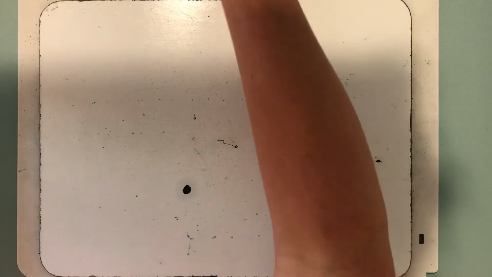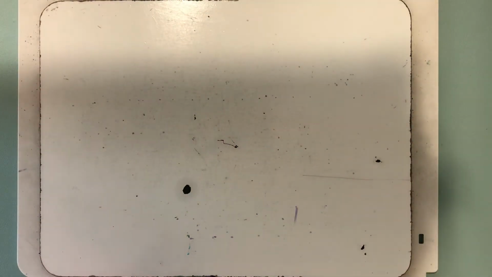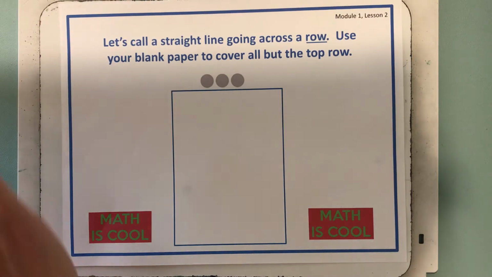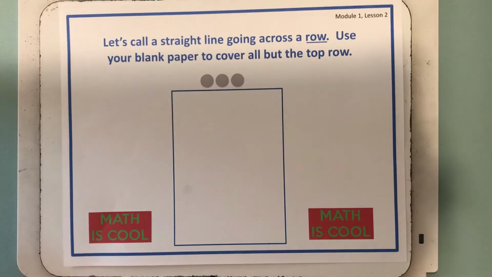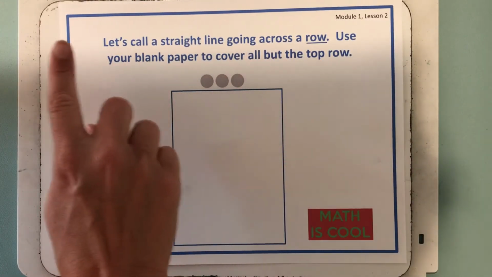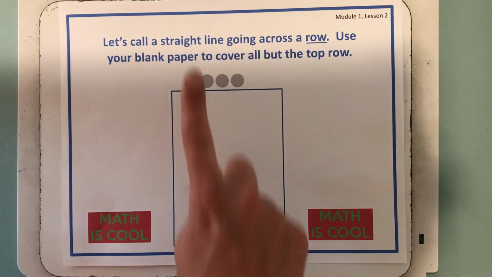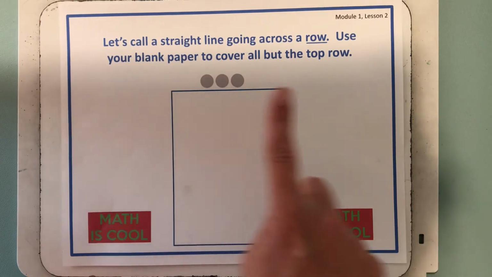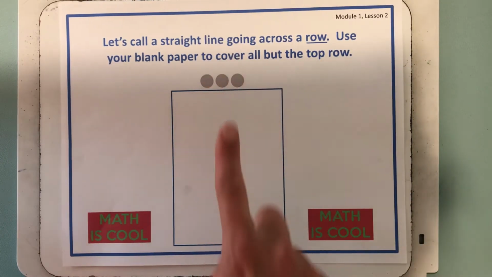Okay, now we're going to get into some arrays. Let's talk about arrays now. So here we go. I want to talk to you about rows, okay? What does a row mean? Does a row go left to right? Let's see if I can do it with my finger. Does it go this way, or does a row go up and down? Okay, what do you think? Left to right or up and down?